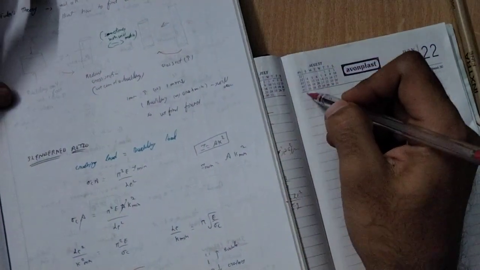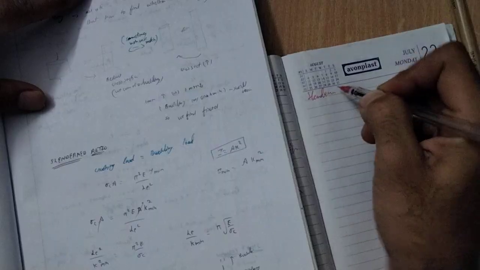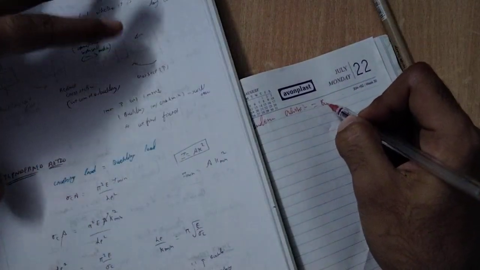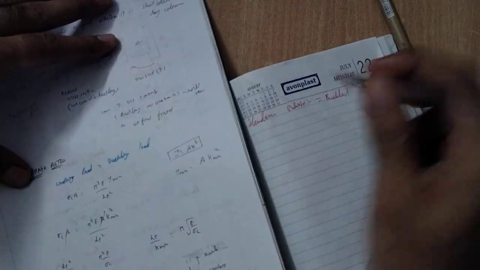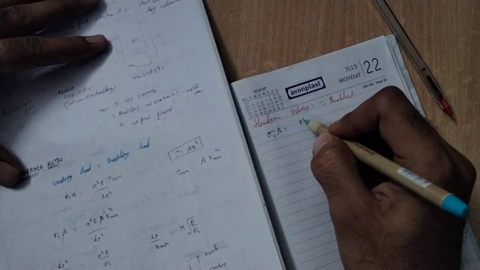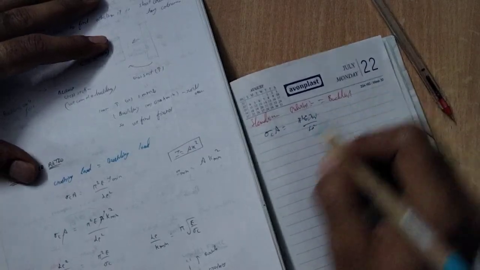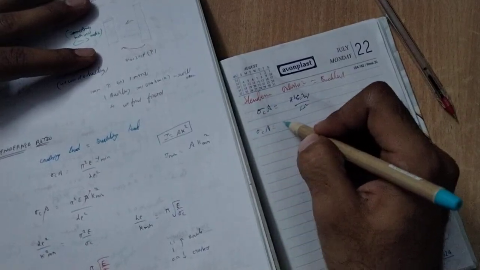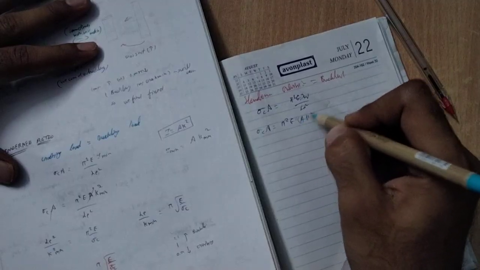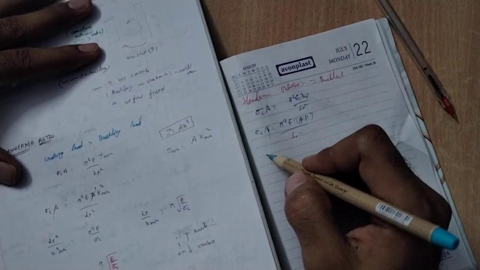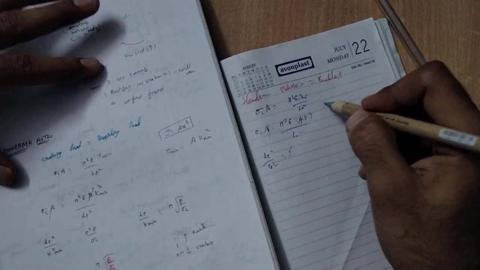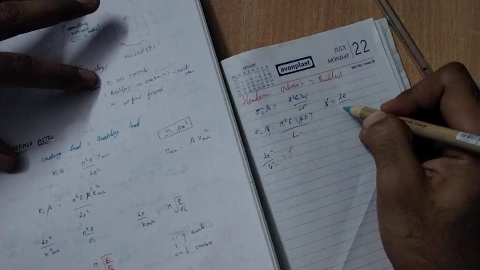Slenderness ratio equal to crushing load, not minus, equal to buckling load. Okay, so crushing load equal to buckling load: sigma c of A equal to pi square EI minimum divided by L square. I minimum is what? Area into k square, divided by L whole square. Area cancels, and L square equal to k square minimum equal to pi square E entire thing. So slenderness ratio gamma equal to LE, effective length, by k minimum.